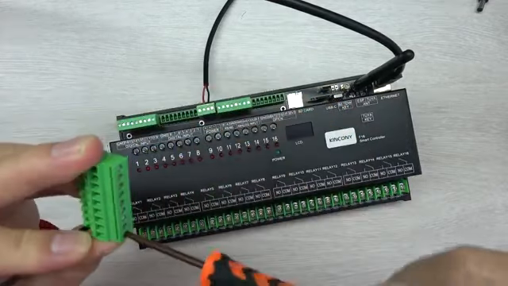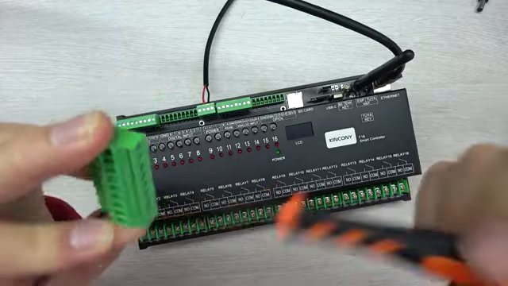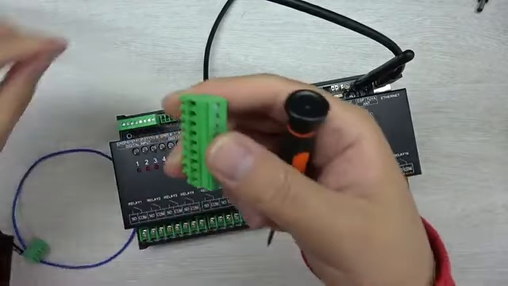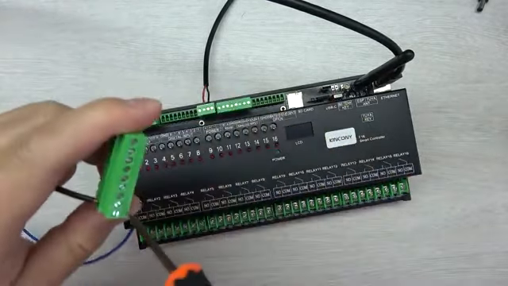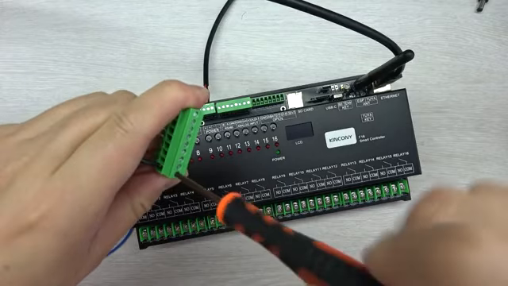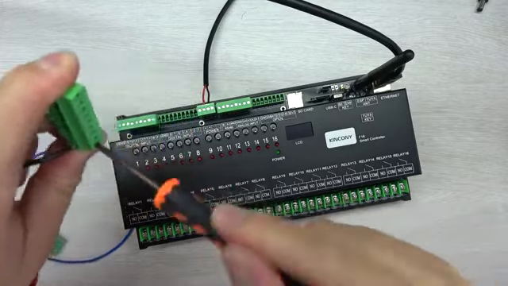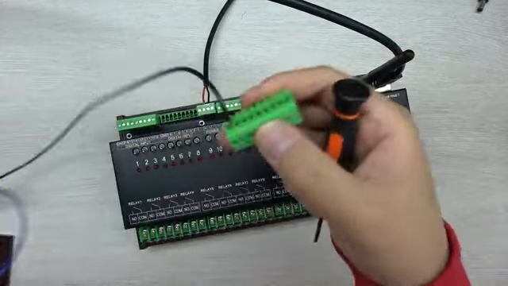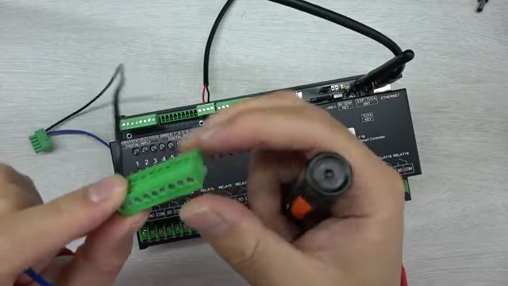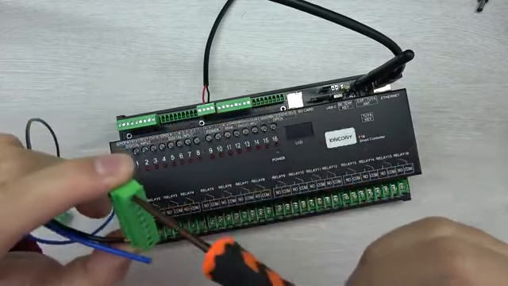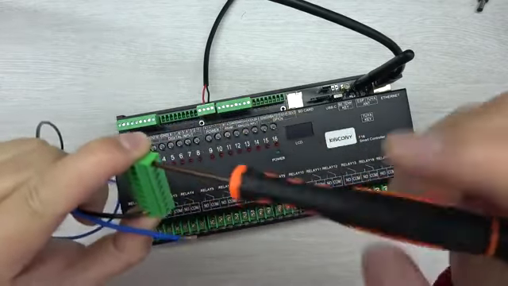So this one is the ground, so I connect with this ground. And this one, because this is digital input 1, so I connect with this digital input 1.